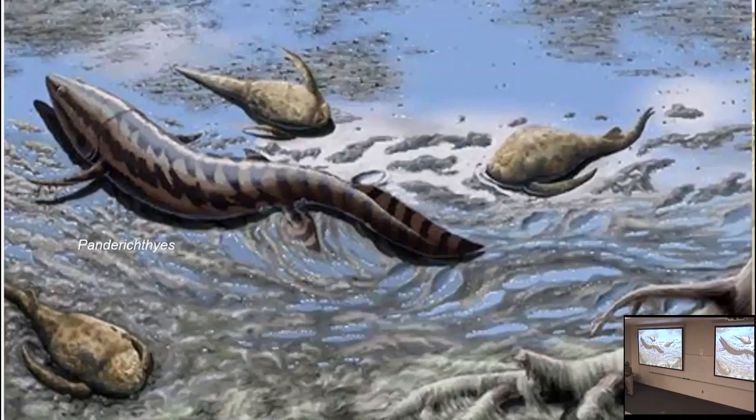Even in the modern world, there are plenty of ray-finned fish that do this. Things like snakeheads, mud skippers, even some eels. We don't think about this, but some eels actually can go from pond to pond over land.